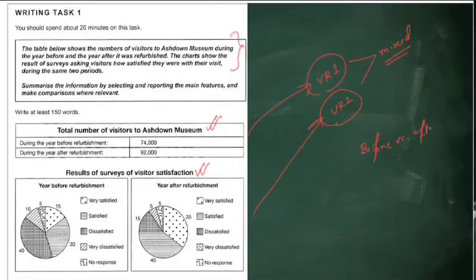Before versus after. In the previous one, it was a matter of 2000 versus 2010. So it was again a timeline thing. This is also a timeline issue. Of course, the timeline differs. In one, we have a certain date attached to it. In the other one, we have just, let's say, a phenomenon attached to it, right? An event, that there was a refurbishment. So before and after situation, before and after satisfaction levels, before and after responses from the visitors.